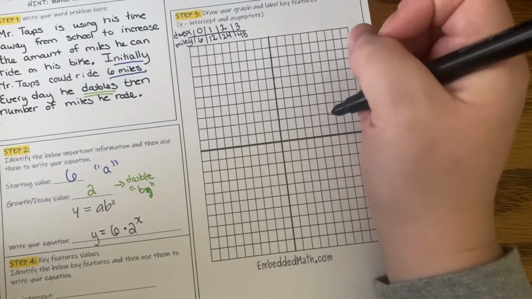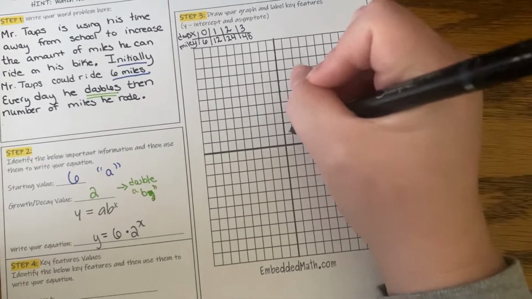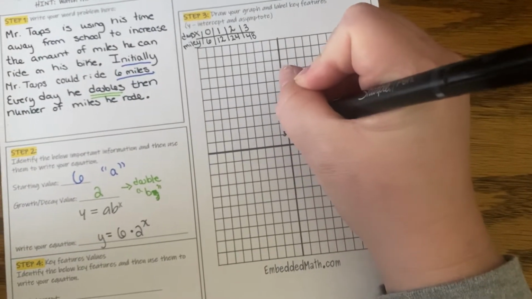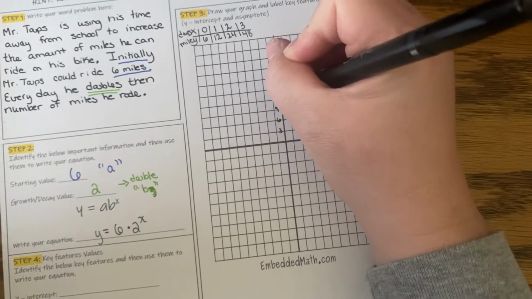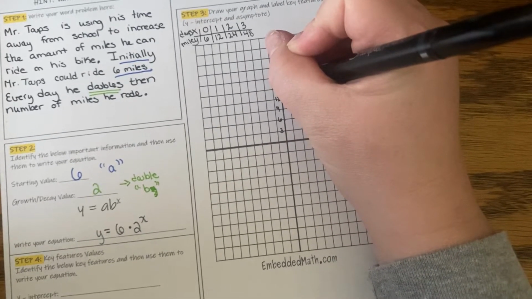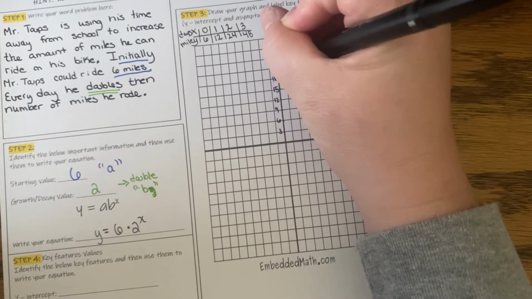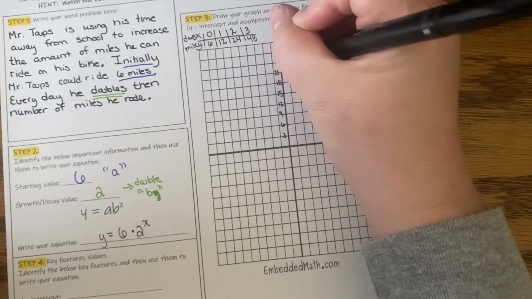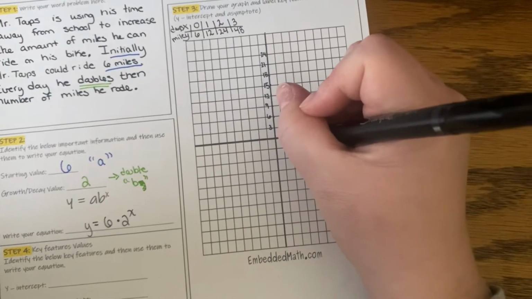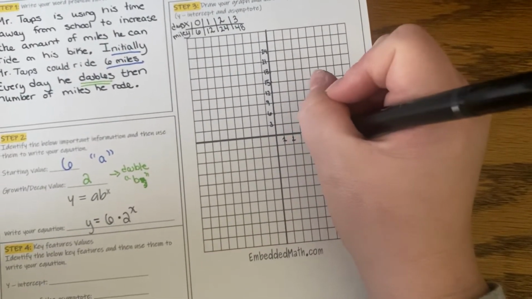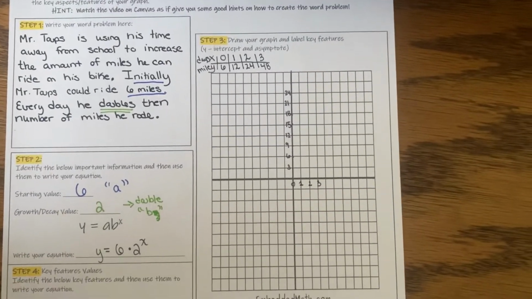I'm going to go by 2 so that maybe I can, maybe we'll go by 3s. We'll do 3s. So I'm going to do 3, 6, 9, 12, 15, 18, 21, 24. And then over here on my x-axis, I'm going to go by 1. So this would have been day 1, day 2, day 3. This was day 0. And then I'm going to graph my dots for my table that I just had.